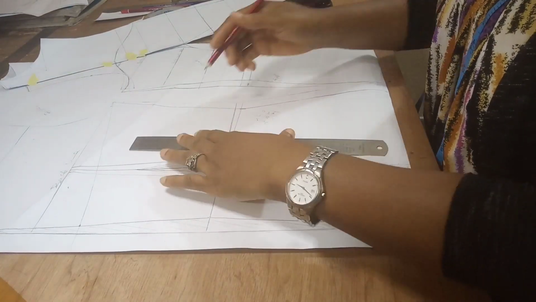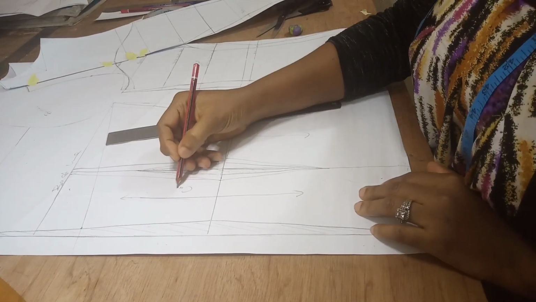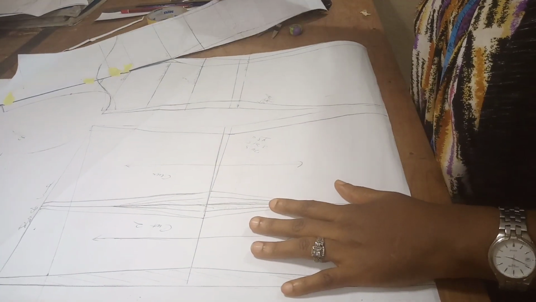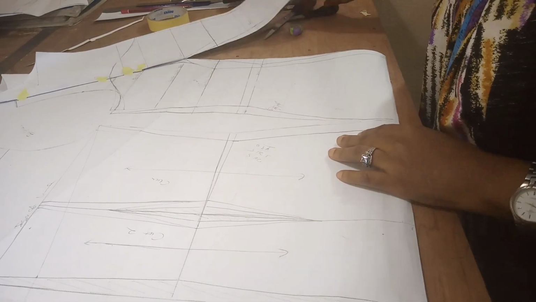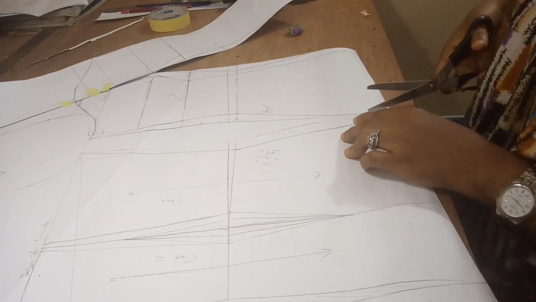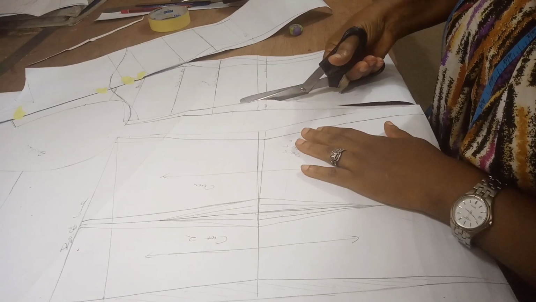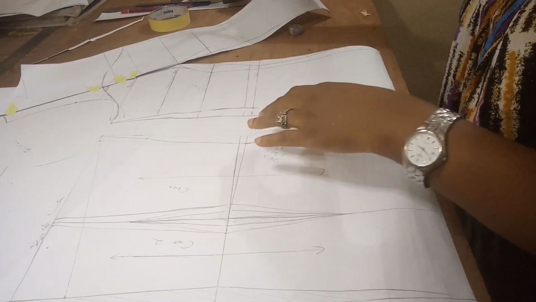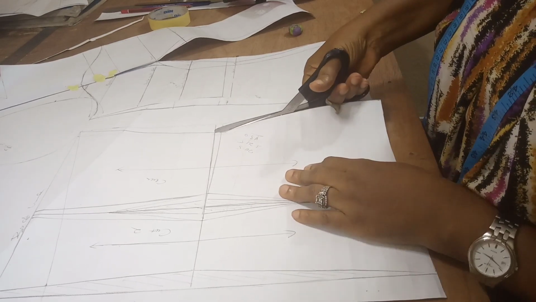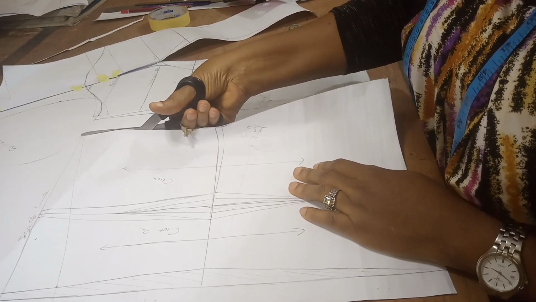Then mark your green line. So cut. Now note, if you don't want it that way here, let me cut out the pattern. First of all, let's cut the back first. So you're cutting through the new shaped pattern, the new lines that we just constructed.